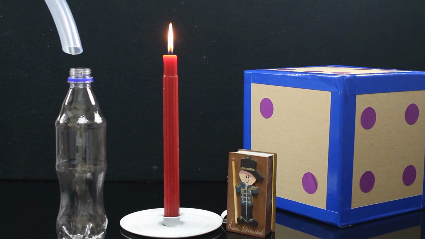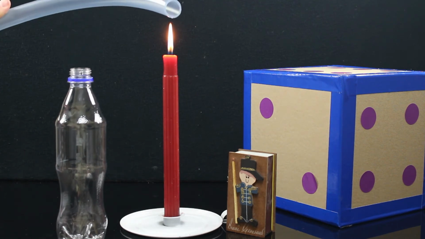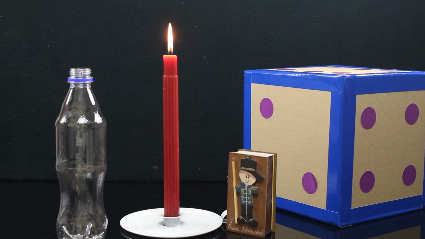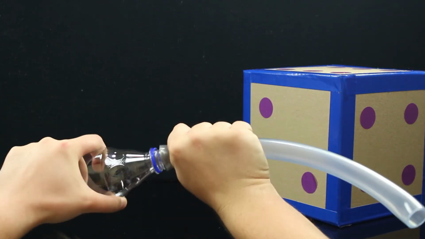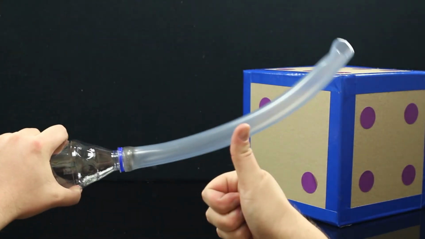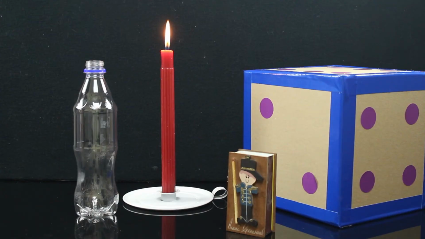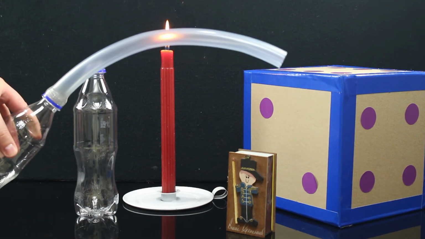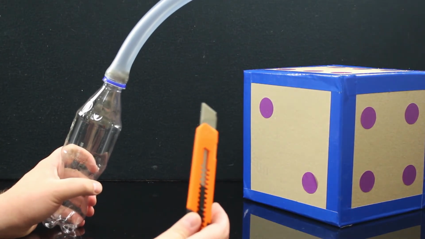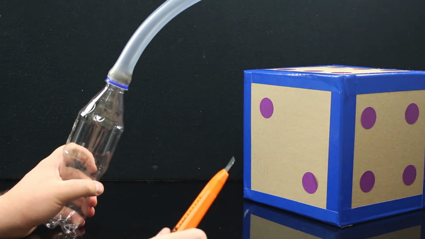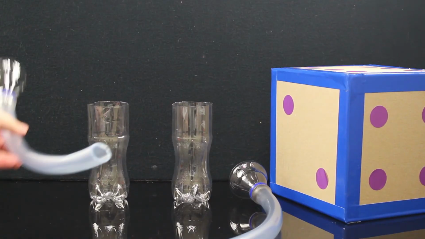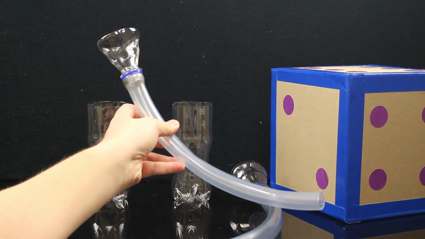What we want to do is get the rubber tubing over the opening of the cold drink bottle. But if it doesn't work the first time, you can always just heat the ends of the rubber tubing and then ply it so that it fits over the opening of the cold drink bottle. And what you then end up with is something like this. Using your carpet knife or scissors, you can then cut the top part of the cold drink bottle so that you end up with a funnel. You then end up with a funnel that looks like this.